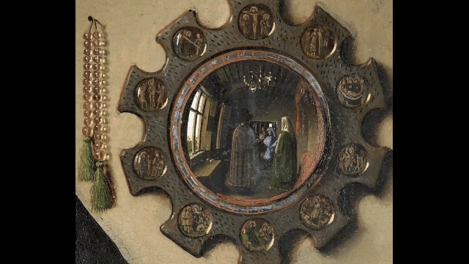The mirror includes the couple in its reflection, but behind them there are two other figures seen. One figure is thought to be Jan van Eyck, even though it does not even look like he is painting anything. The frame includes scenes from the crucifixion, maybe seen as God looking in on the vows of the marriage.